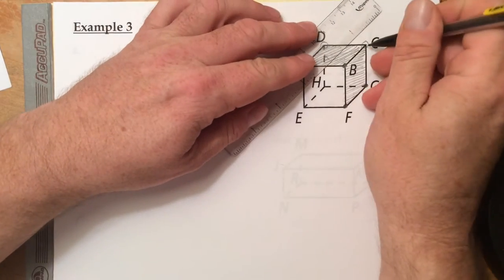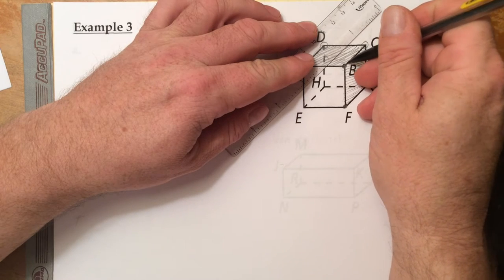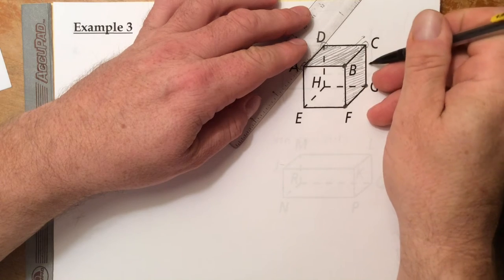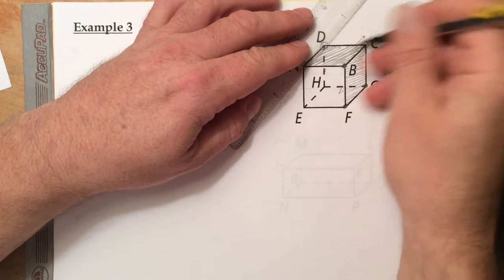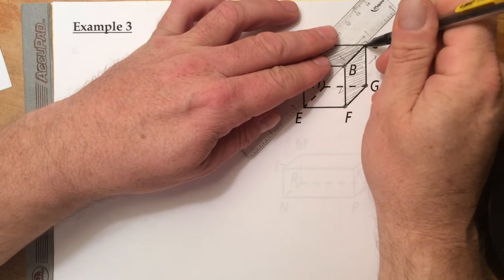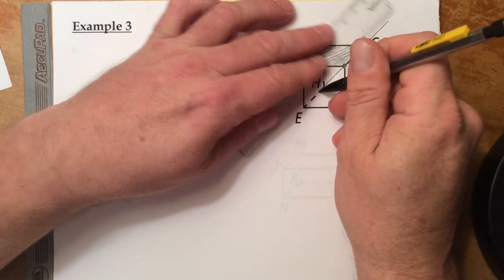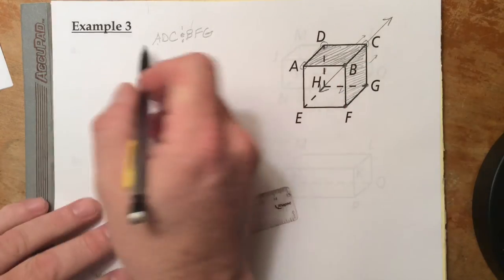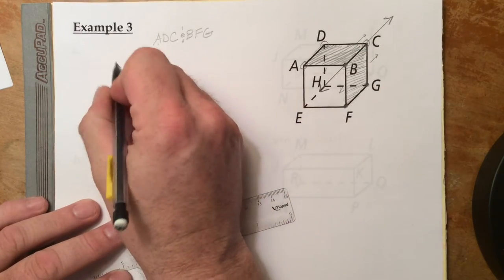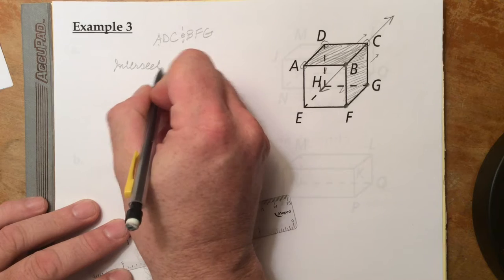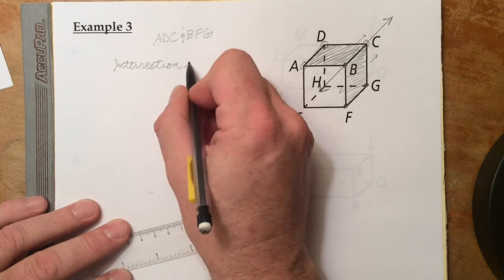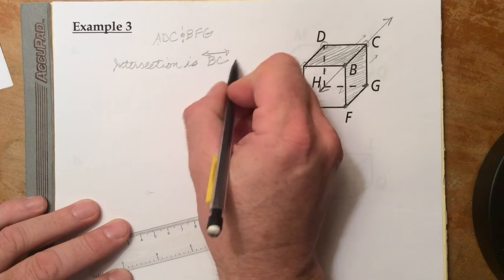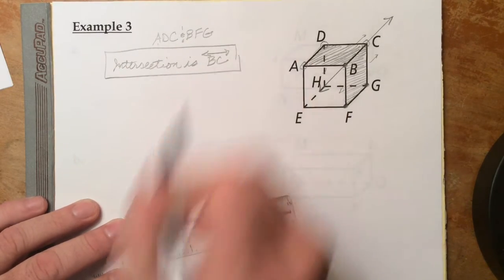They meet right here. And before we say line segment, remember these planes go off in all directions forever and ever. So really they meet at line BC, or CB. So the intersection of these two planes is line BC, or line CB.